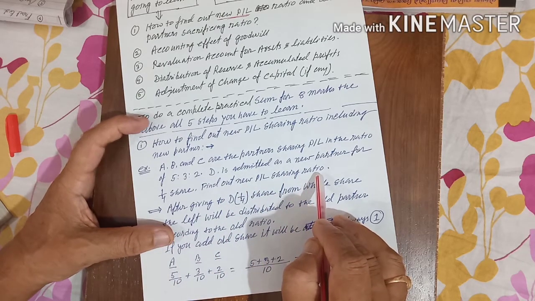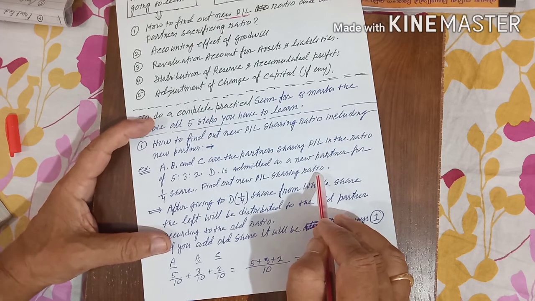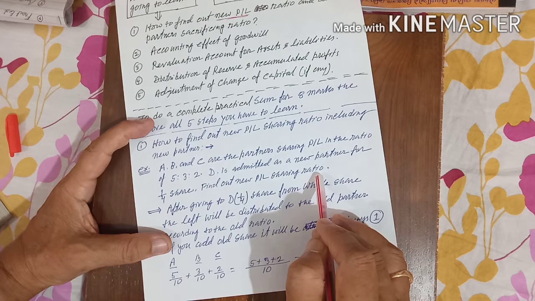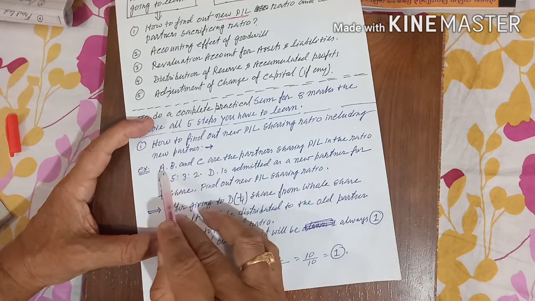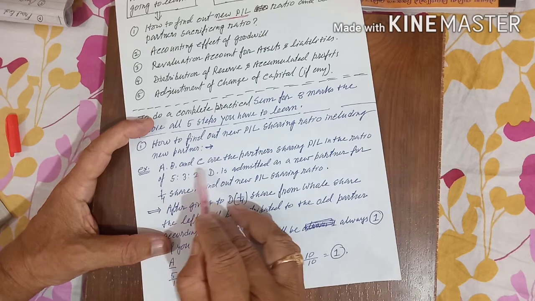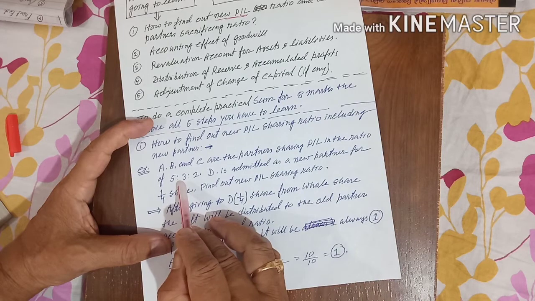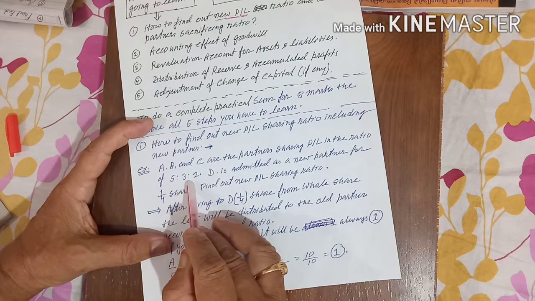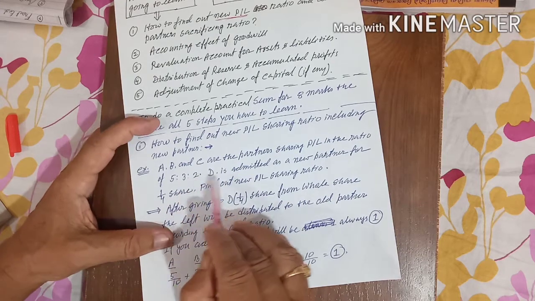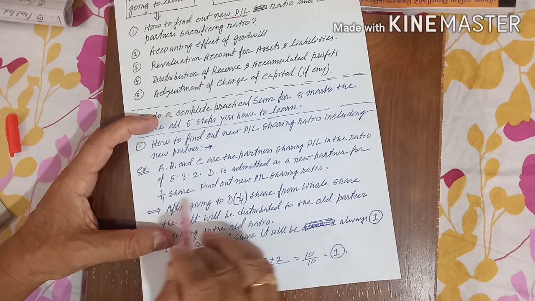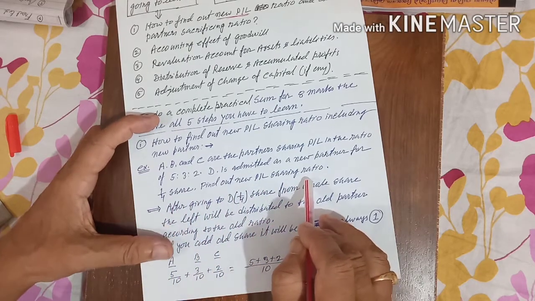Read the question twice: what is given, what is not given. Try to understand, and on the basis of that we will do it. What is given in this question? A, B and C are the partners sharing profits and losses in the ratio of 5:3:2. D is admitted as a new partner for 1/4 share. Find out the new profit and loss sharing ratio.